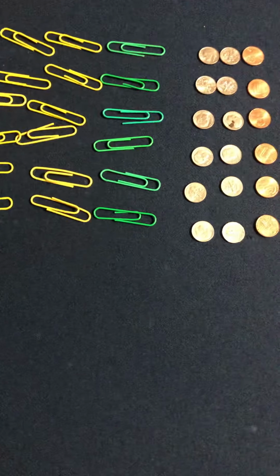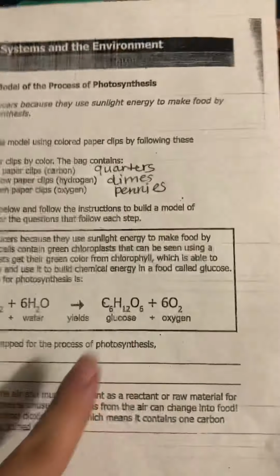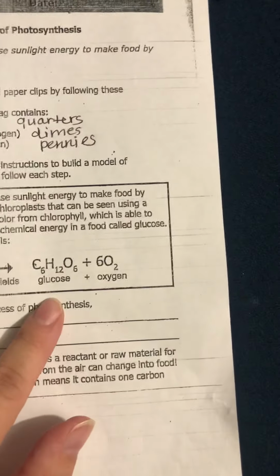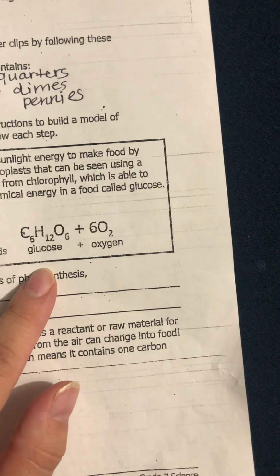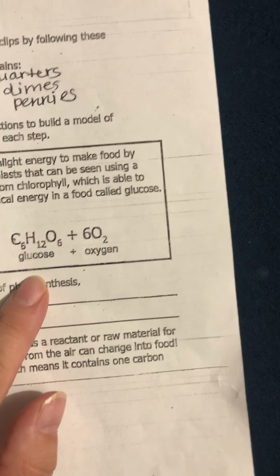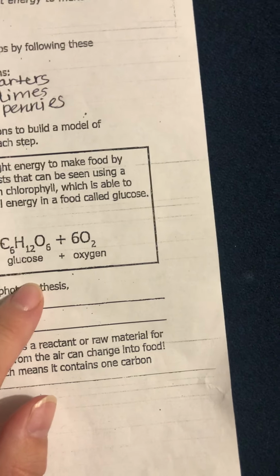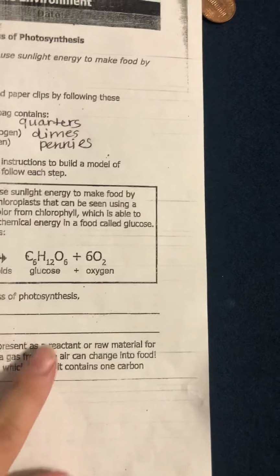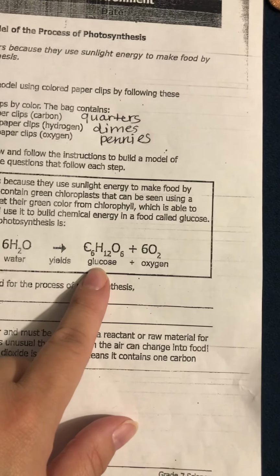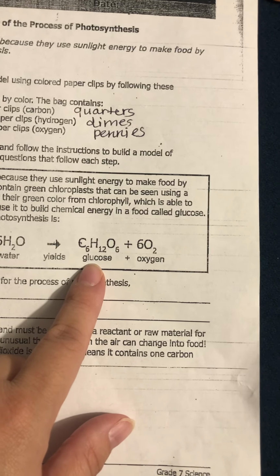Now look at the right side of the equation for photosynthesis to see the products or results of the reaction. The chemical formula for glucose is C6H12O6.